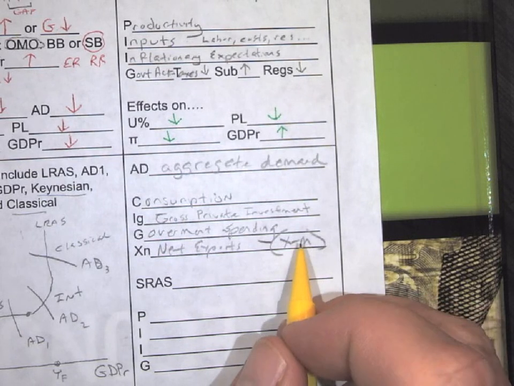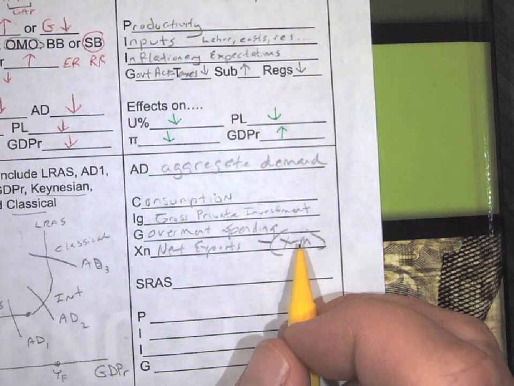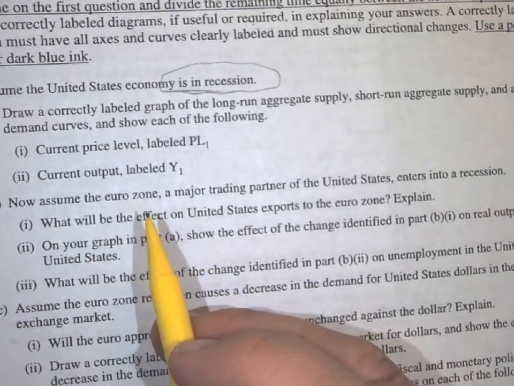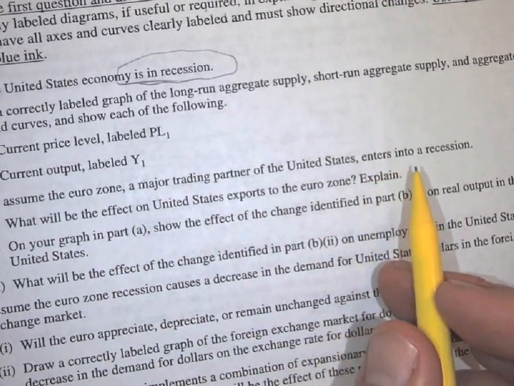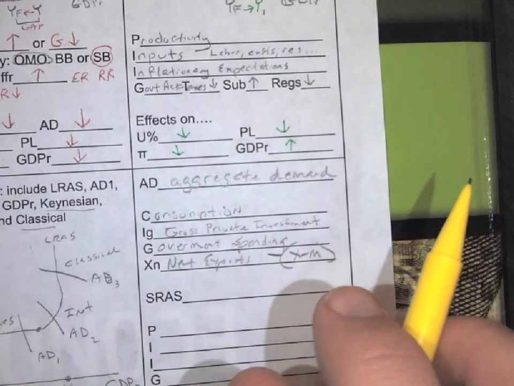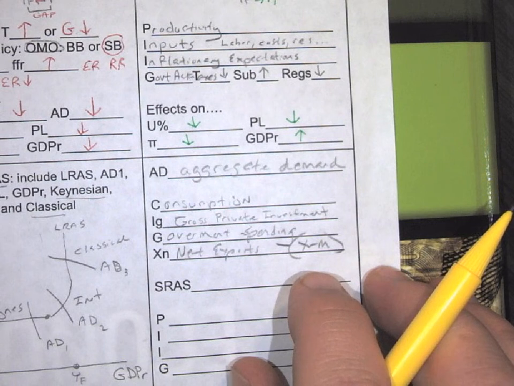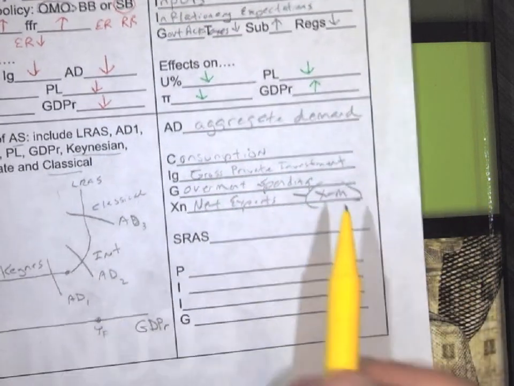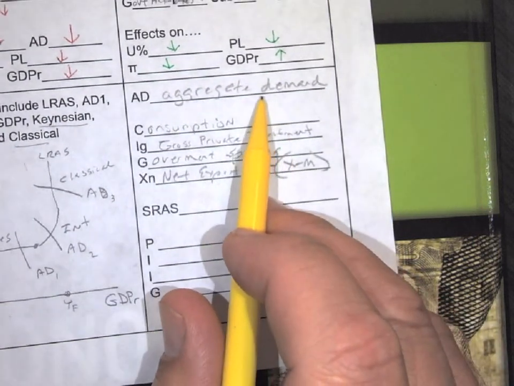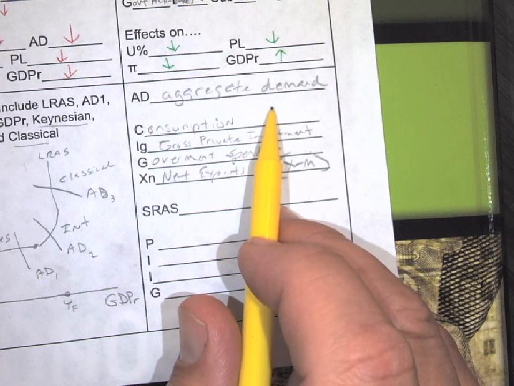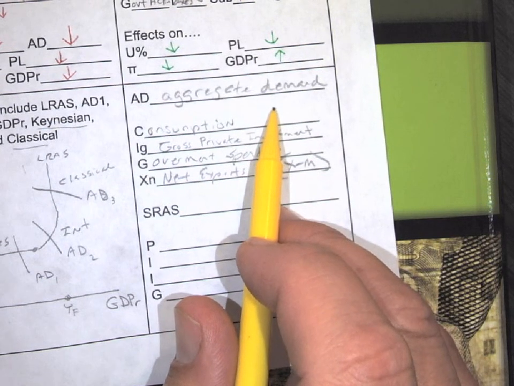Okay? So if another country enters into a recession, which is exactly what's on this test right here from last year, okay? It says, assume the Eurozone, a major trading partner of the U.S., enters into a recession. If one of our trading partners is in a recession, what does that do to us? Do we sell them more stuff? No, they're broke, aren't they? So what happens? Our exports decrease. What does our aggregate demand do? It decreases. What does our GDP do? It decreases. What does our unemployment do? It goes up.